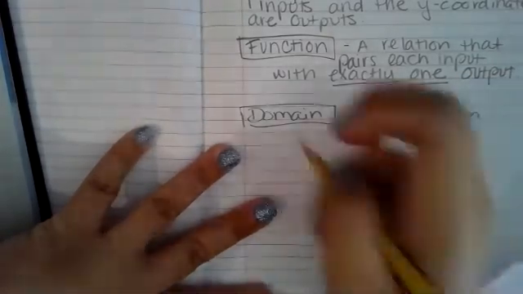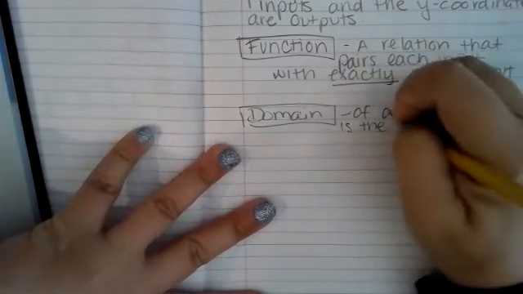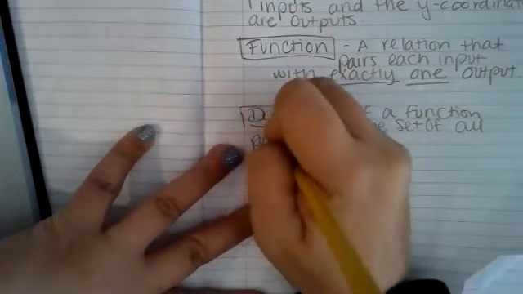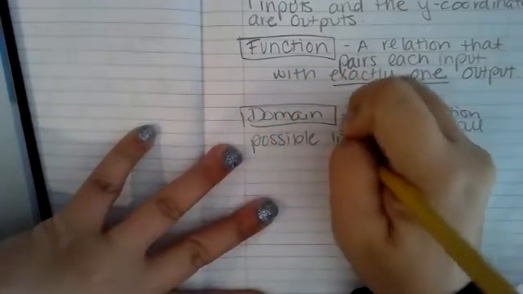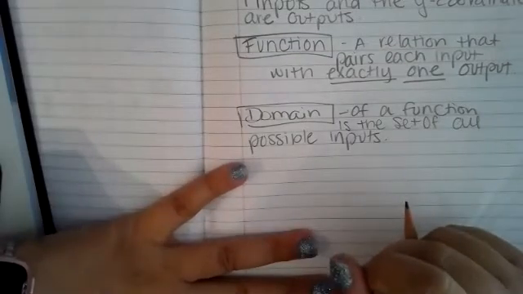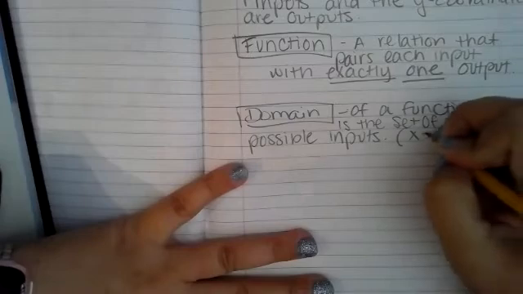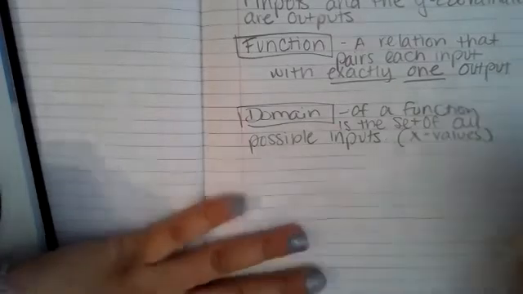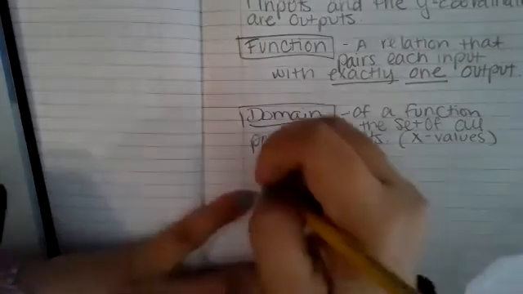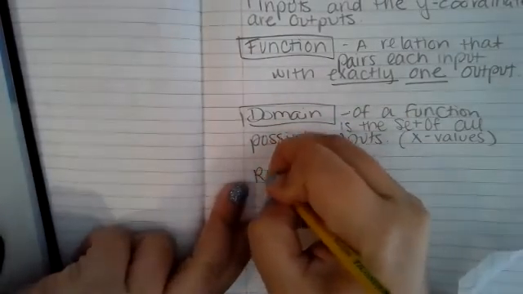So keywords here are all possible and inputs. So this also would be my x values. That represents my domain. And then my output is going to be referred to as the range.